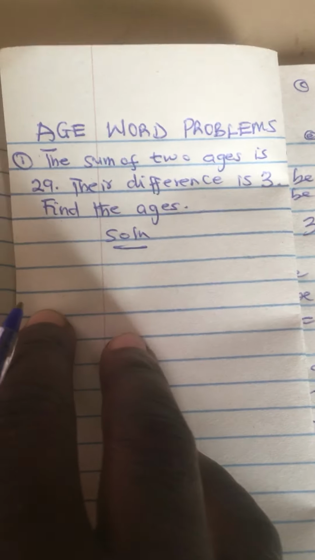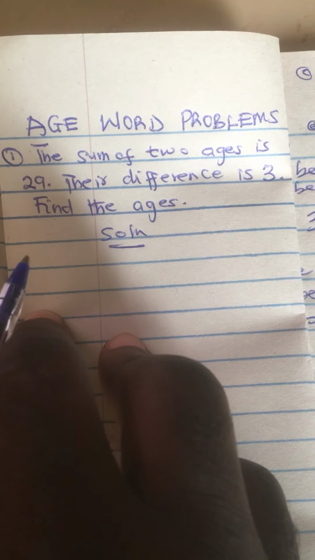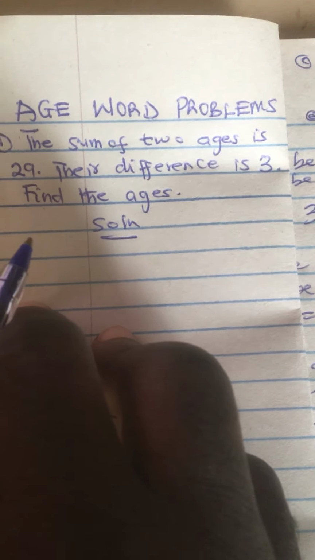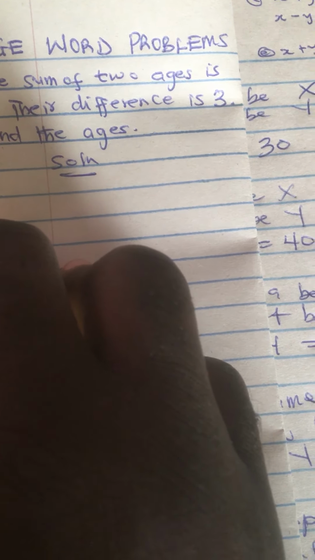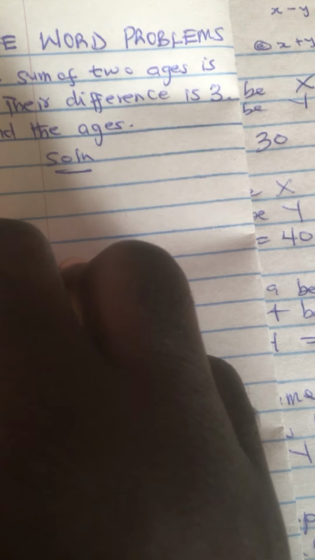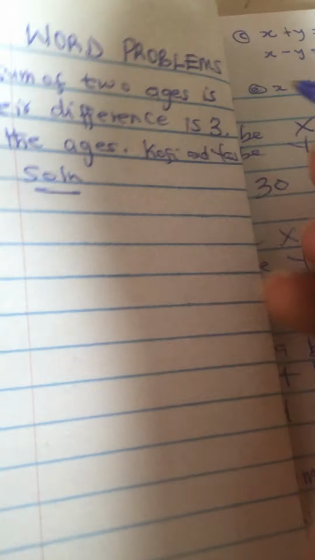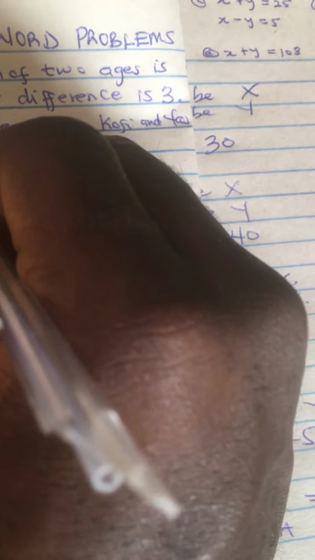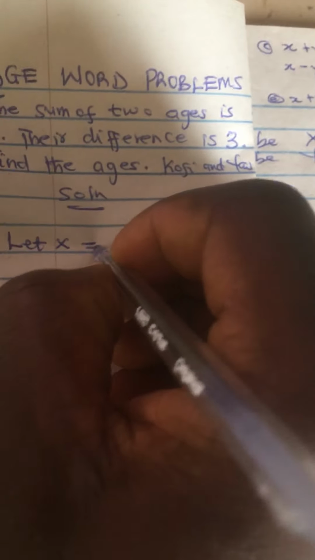Now we've been given a question: the sum of two ages is 29. We don't know the people we are talking about, so let's assume their names are Kofi and Yao. Let the first name be X, so let X equal Kofi and Y equal Yao.